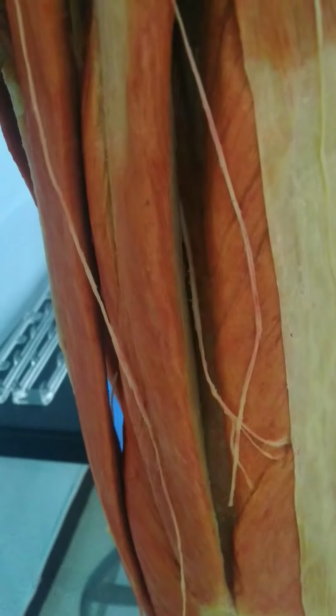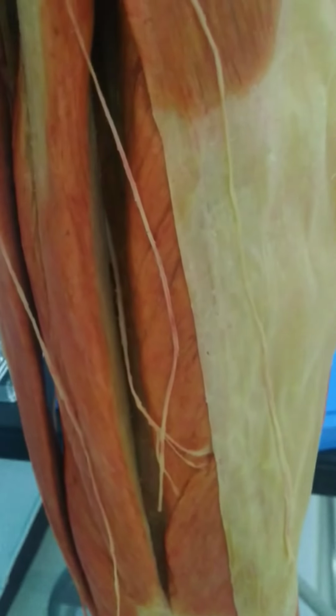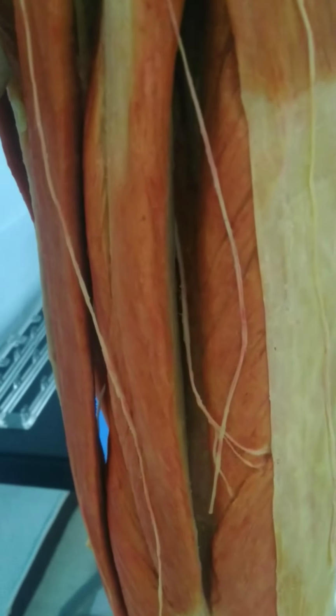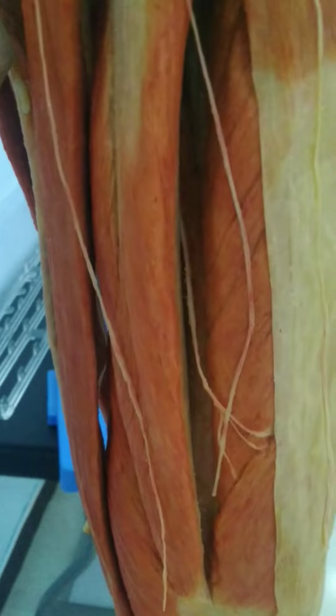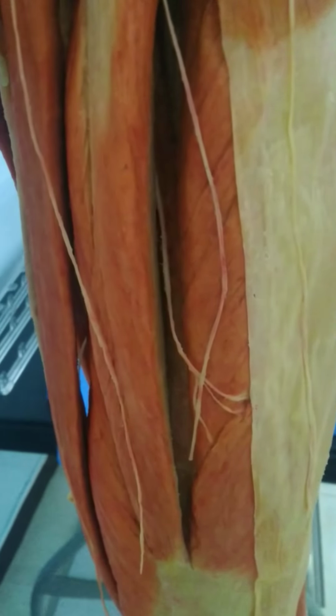Clinically, the vastus lateralis, we can use that as a site for intramuscular injection. It can receive or accommodate a large volume of injected drug. So just like the gluteus maximus, we can inject greater than 5 ml of drug into the muscle.